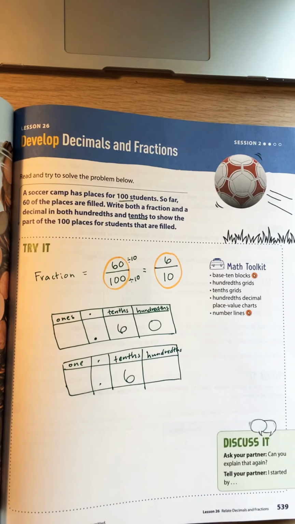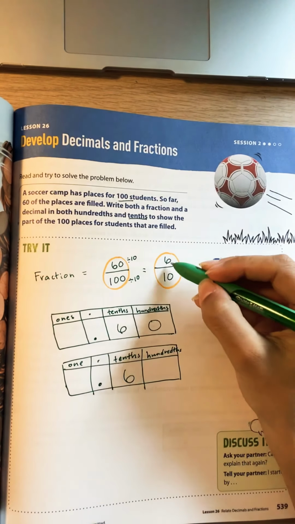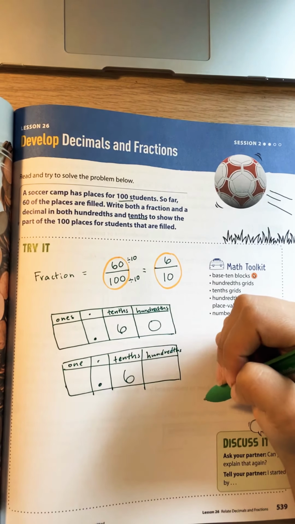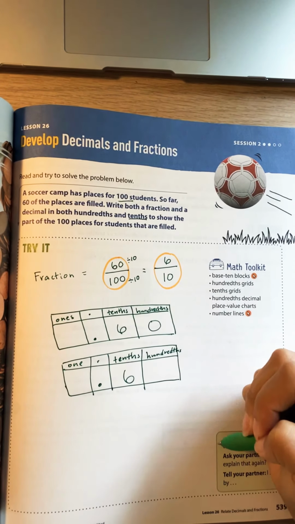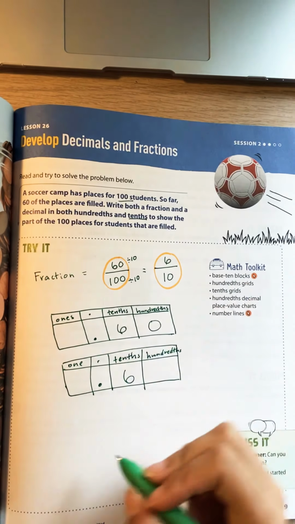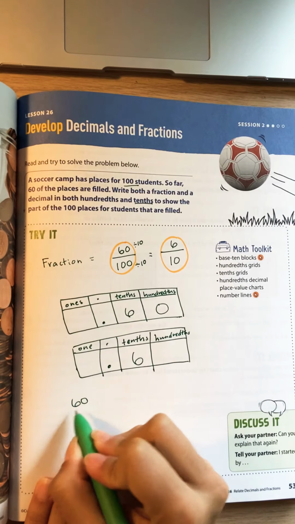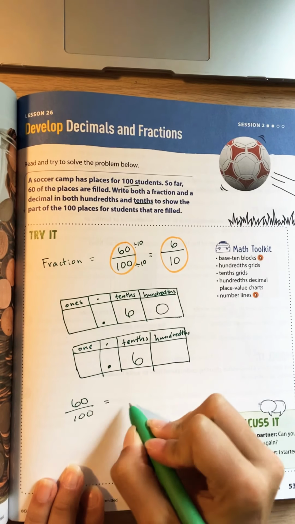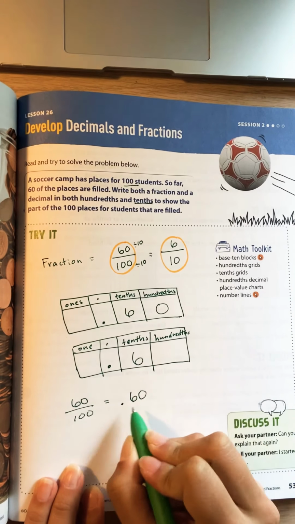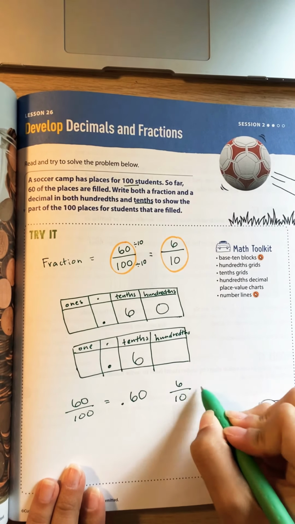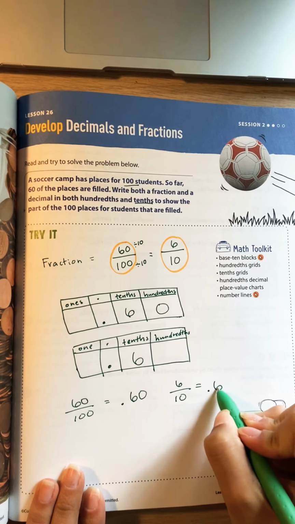You could just write it like that, because this is 6 tenths. 6 tenths. And don't worry about the hundredths. Okay, so let's combine our information. 60 hundredths equals 60 hundredths. And 6 tenths equals 6 tenths.